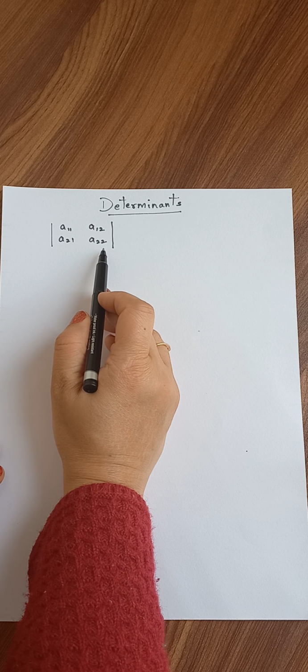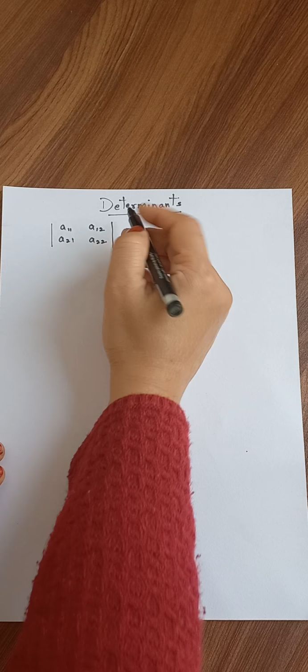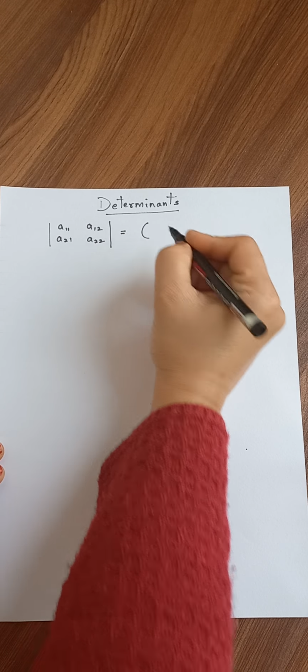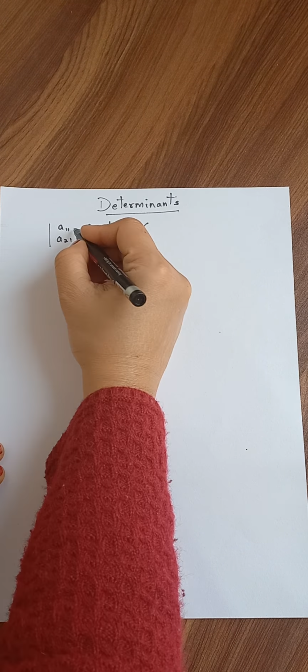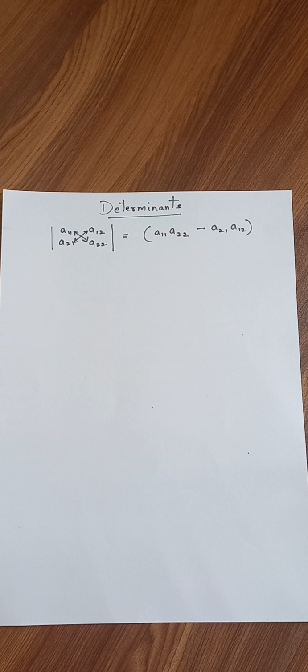If we have to find the value of this determinant, we just cross multiply: these two values get multiplied together and these two values get multiplied together, and the products get subtracted. That means a11 a22 minus a21 a12 will be the answer. That's how we can find the value of this determinant.